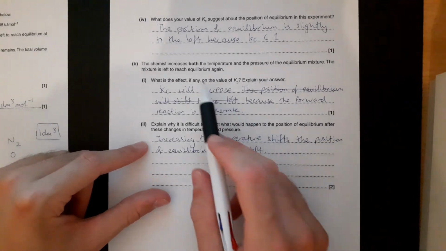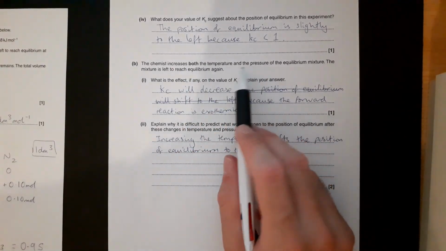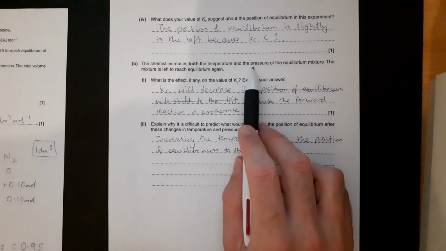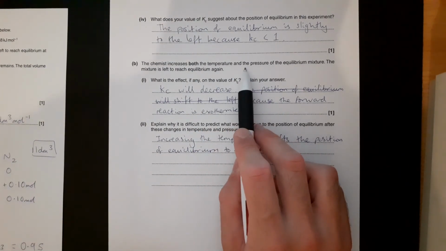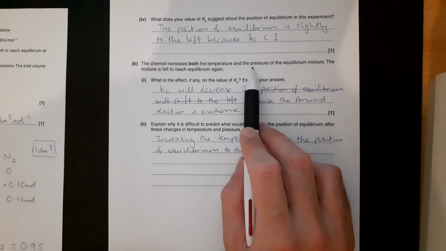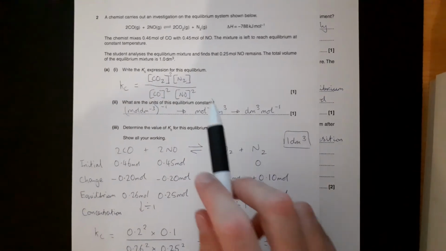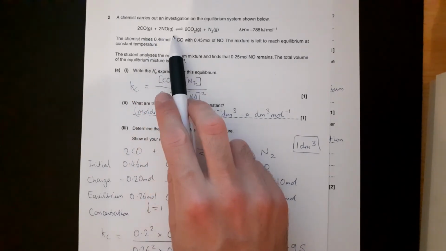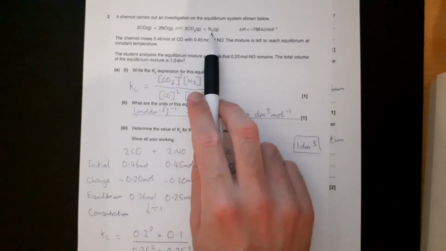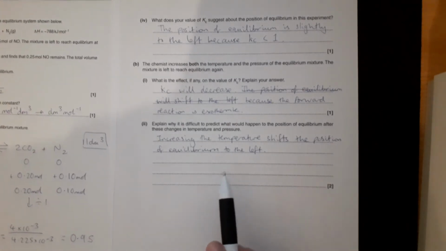Okay, what's going to happen if we increase the pressure? Well, if we increase the pressure, the equilibrium is going to shift to decrease the pressure, and so therefore it's going to shift to the side with fewer molecules of gas. So if we go back to our equation, which side has fewer molecules of gas? The right-hand side. Okay, that makes sense. That's why it's going to be difficult to predict.